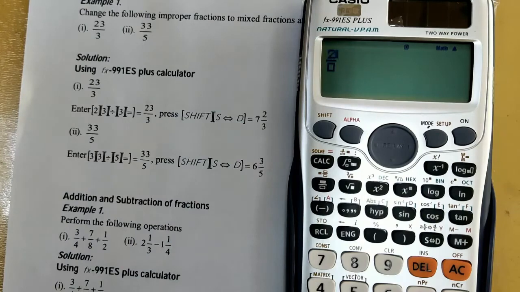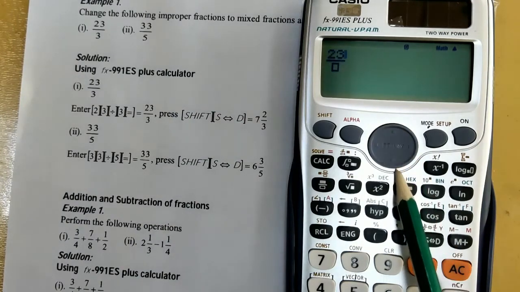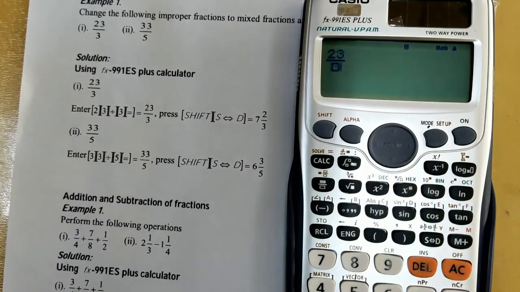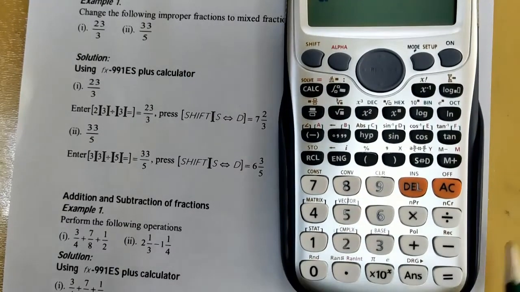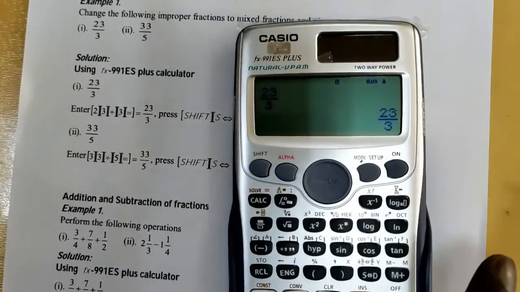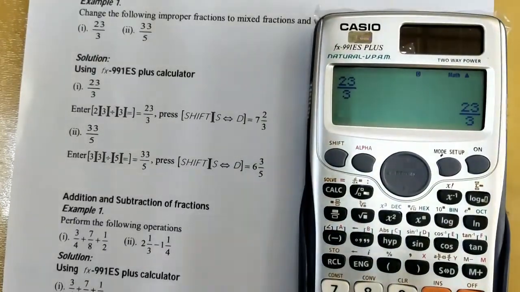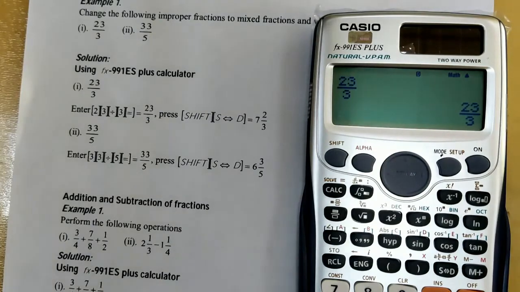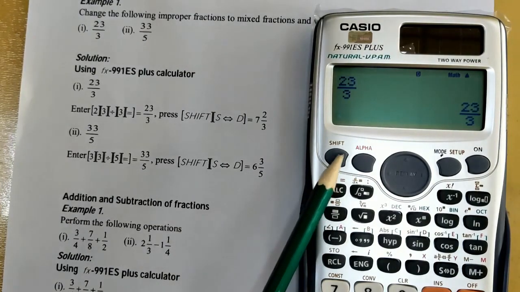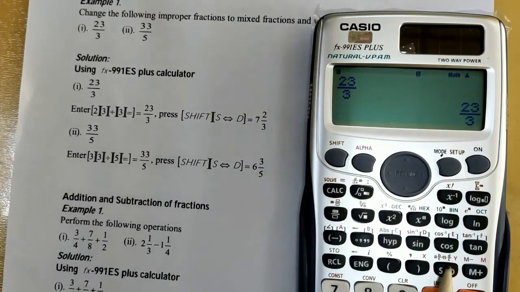You put 23 and you use the replay key to come down to enter the 3, and when you press equal sign, it gives you your 23/3 back. On this one, your question and your answer seem to be the same, but the answer is not what the question demands. It demands a mixed fraction. So what do you do? You go to the Shift key, and you go to the conversion key to convert it to what the answer demands.